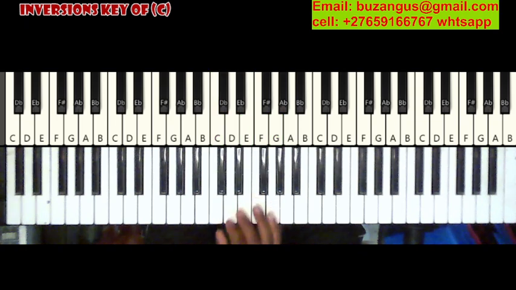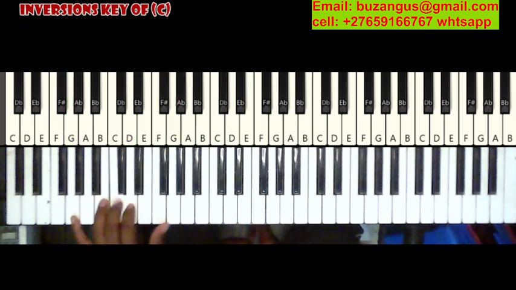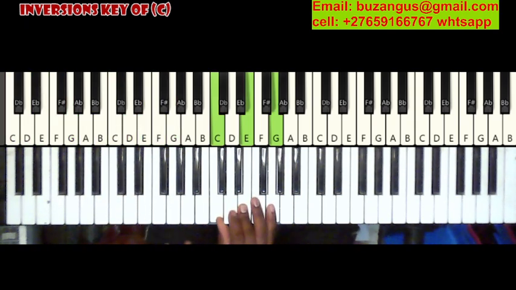Okay, that's our C major chord. Don't mind this side. I've just put the bass this side. I like it sometimes like that. Okay, that's our C major chord.